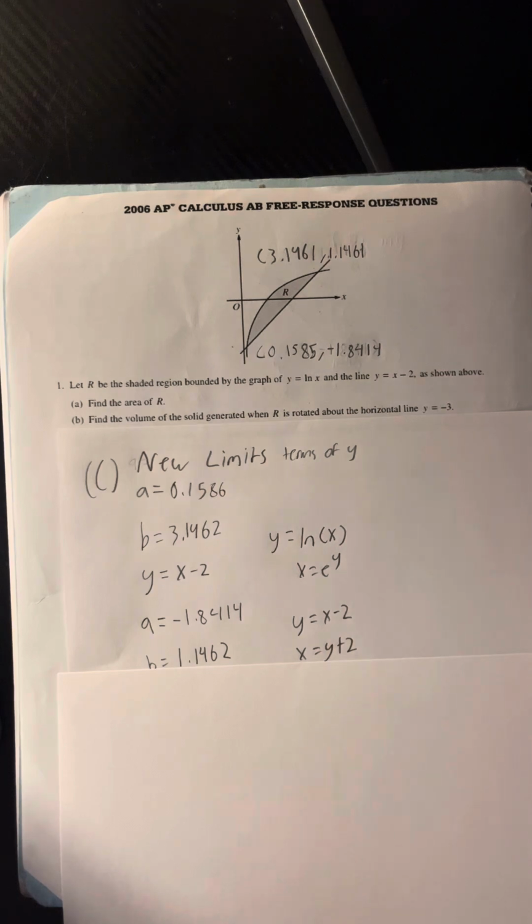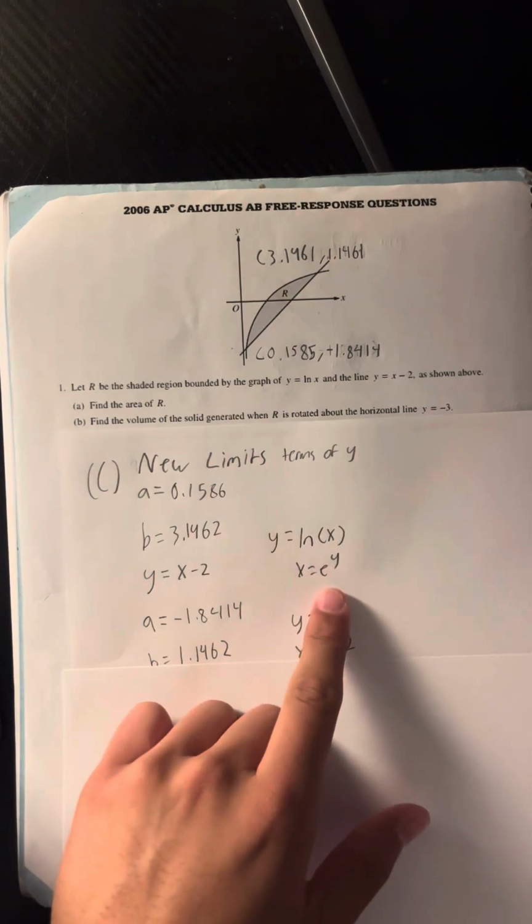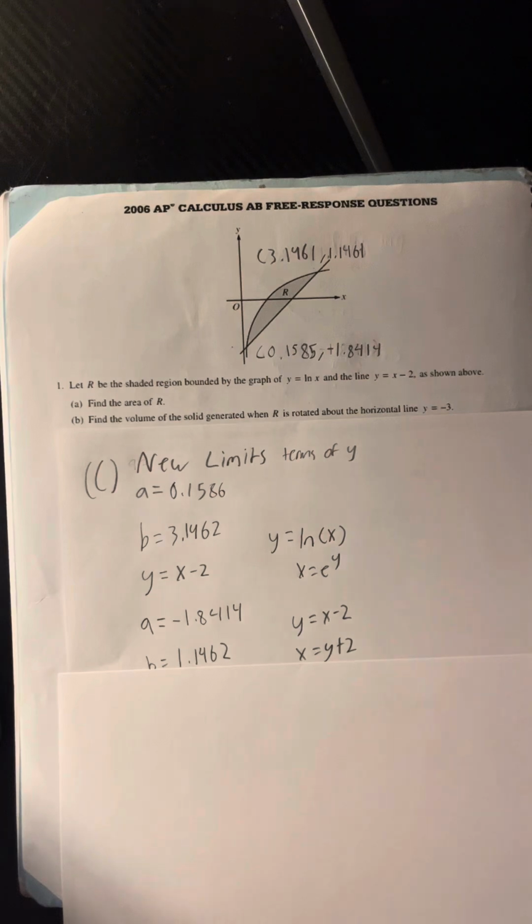So now we can go ahead and move on to changing our functions in terms of y. We have y equals natural logarithm of x, which we just get, excuse me, x equals e to the y power. And then for our second, we do y equals x minus 2, so all we're going to do here is flip this. We get x equals y plus 2. Now that we have our functions, we can go ahead and set up our integral.